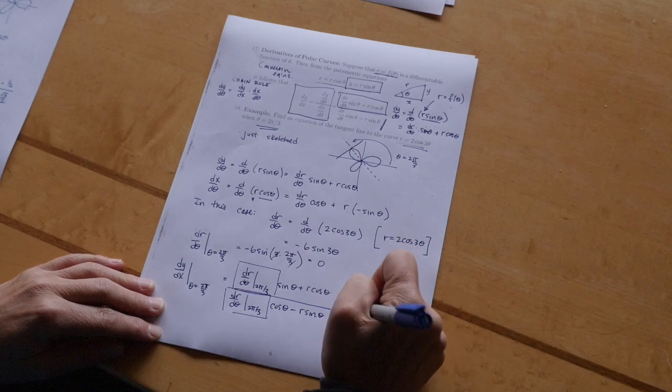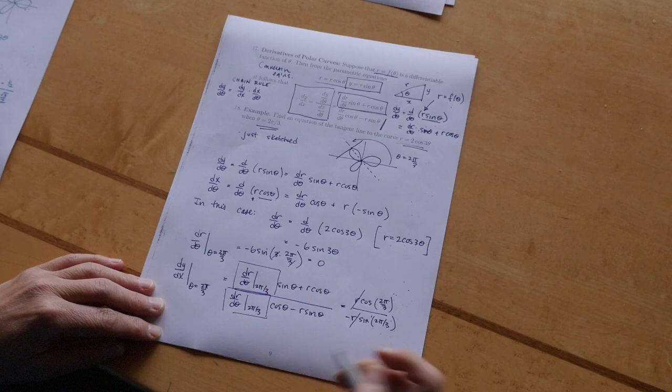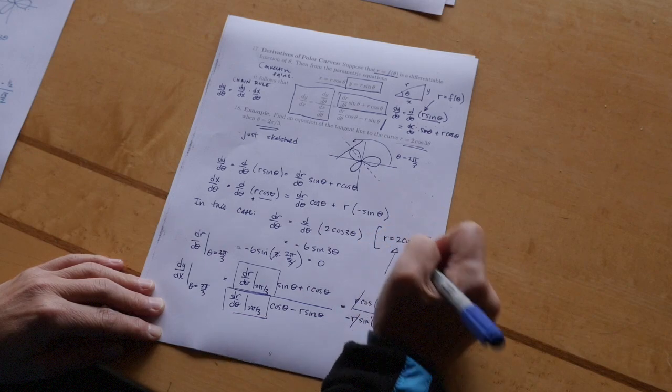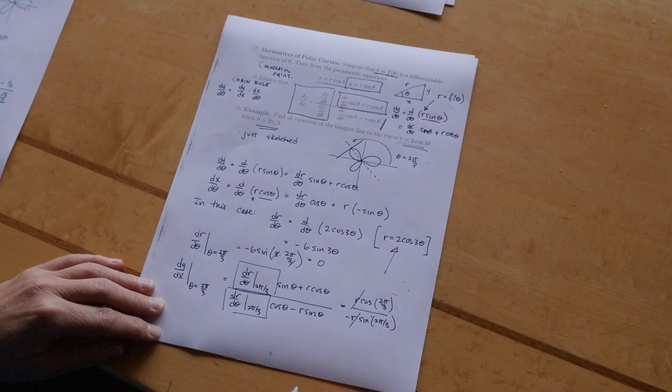That's nice because the r's cancel out. I don't have to calculate it. If I did need to calculate it, I know that r is equal to 2 cos 3 theta. So I could calculate r if I needed it.